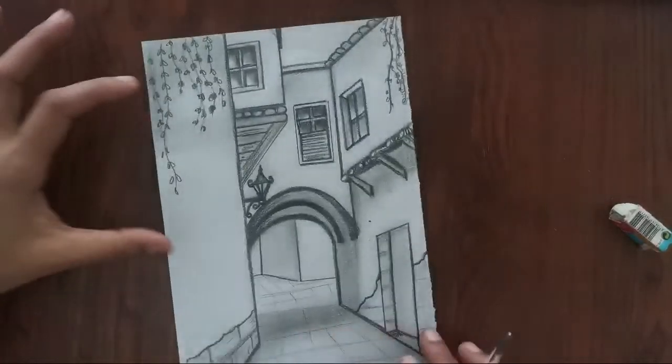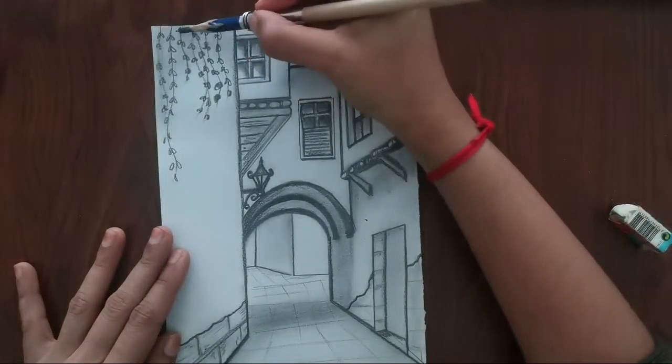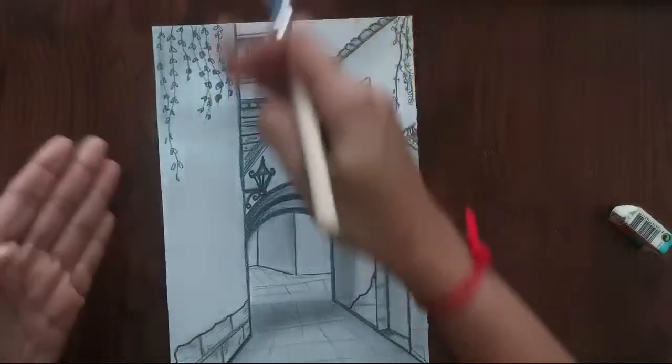And simply added some hanging plants just to fill that area.